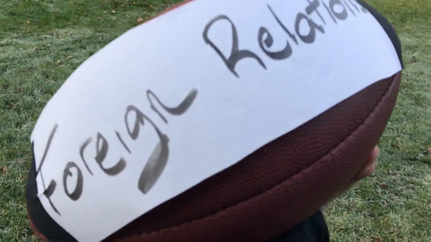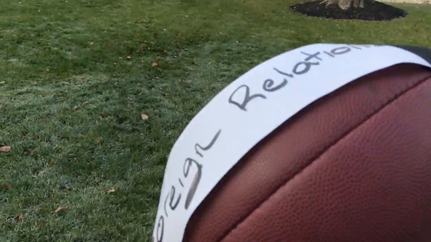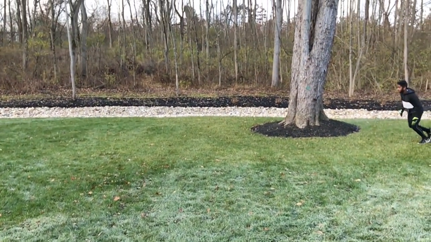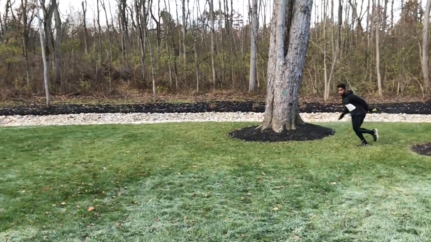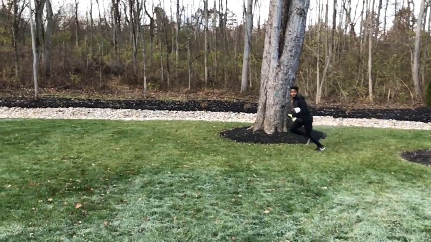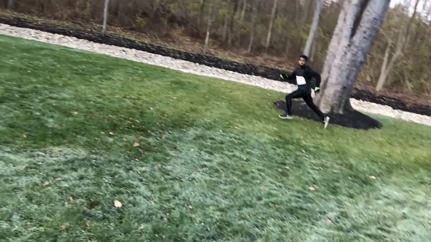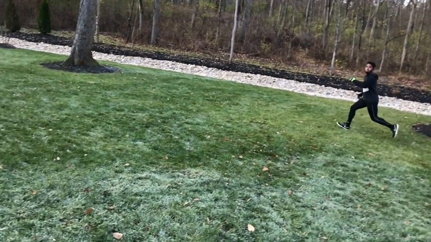So, one of the final advantages was foreign relations. The North had a lot better foreign relations with other countries than the South did. And this helped them get foreign aid. A lot more immigrants fought for the North than the South.